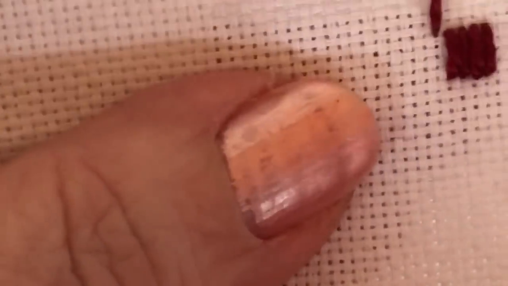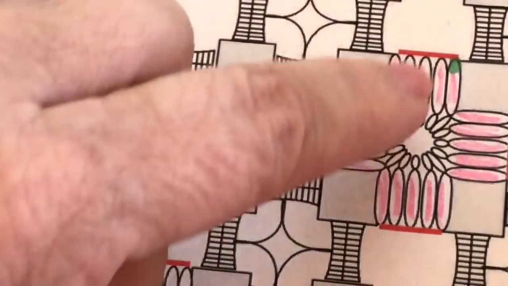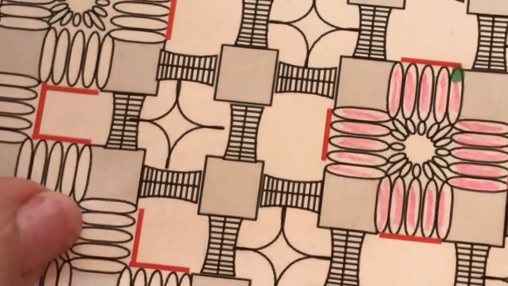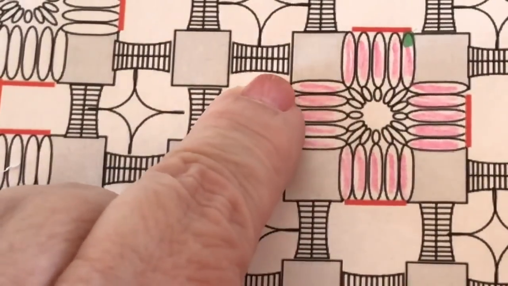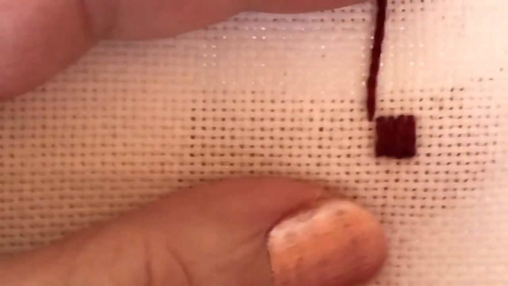Okay. Now, the 5th one, as you see on our pattern here, they go right in a circle. Okay. So the 5th one, we're going to go down here, but we're going to come up over here. Okay. Which is going to be like this.